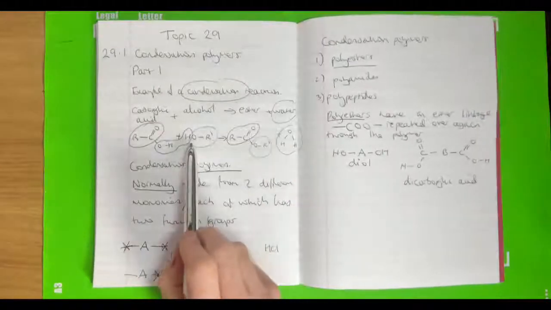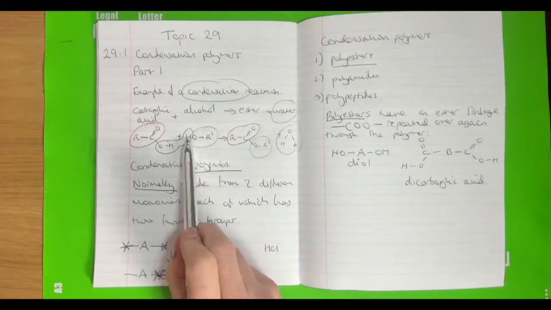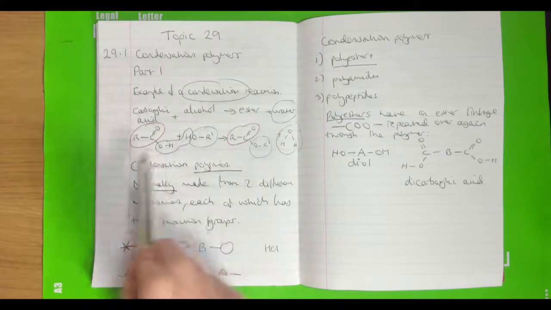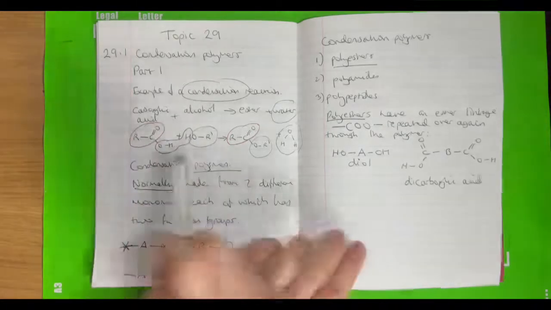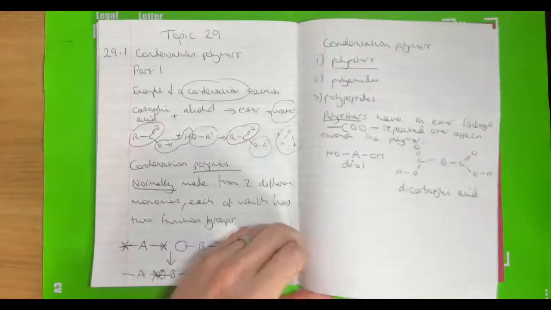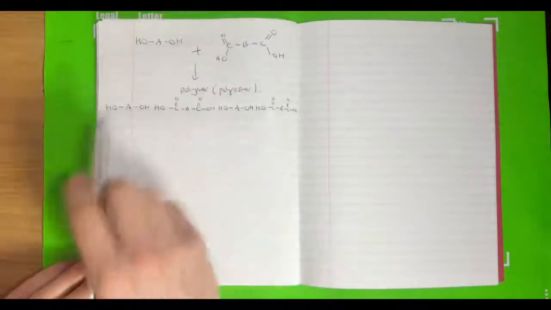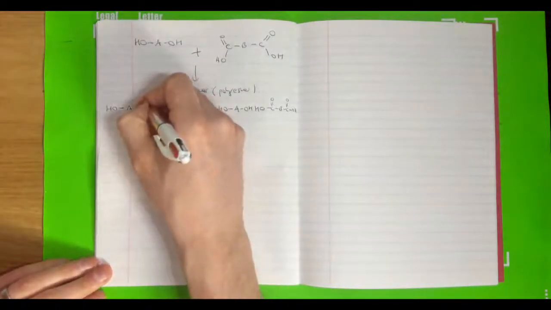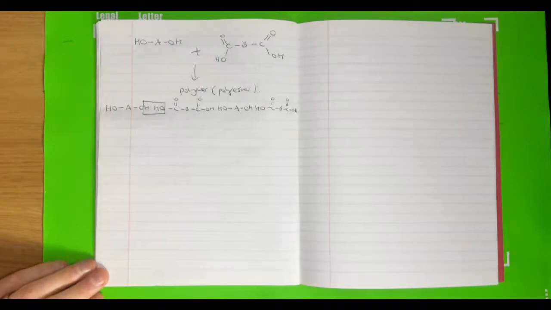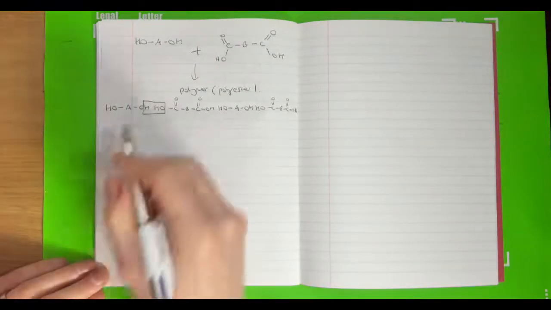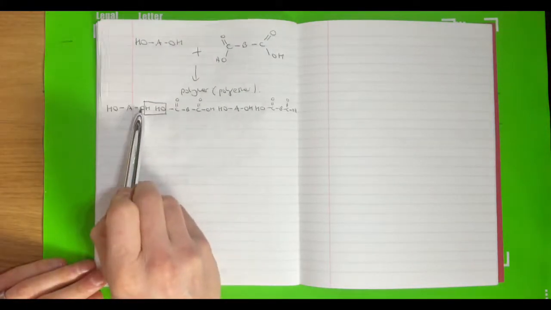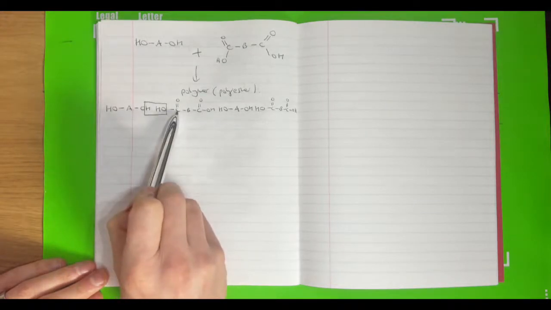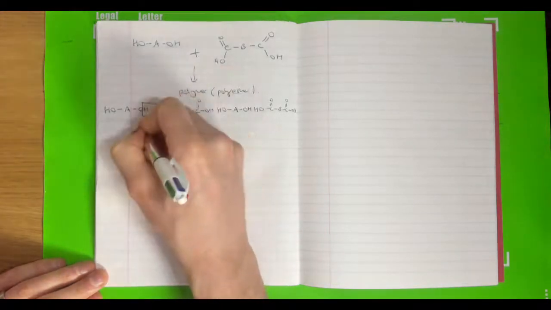Remember, it's the OH bond here in the alcohol and the CO bond here in the dicarboxylic acid, or the carboxylic acid in this case. And make sure we do the same thing here. So here is our first molecule of water. So what I'm doing is I'm connecting this O here to that C there, and eliminating the molecule of water.